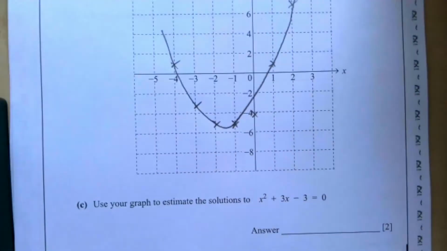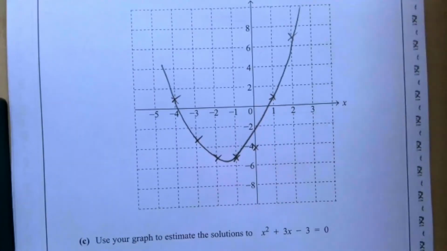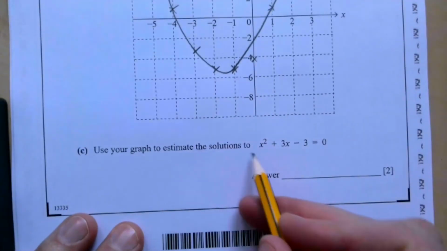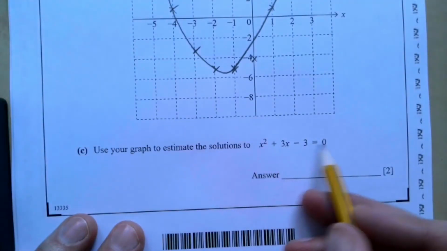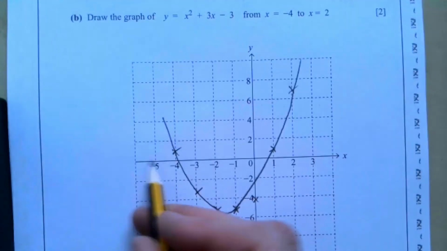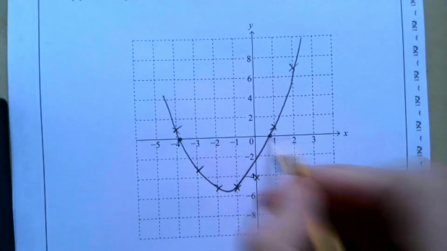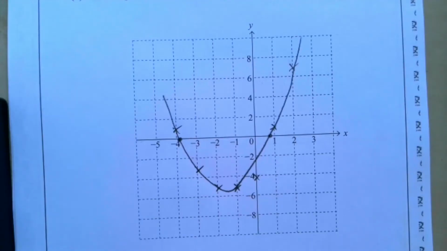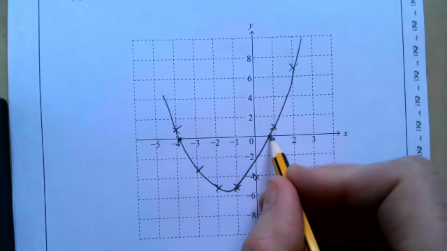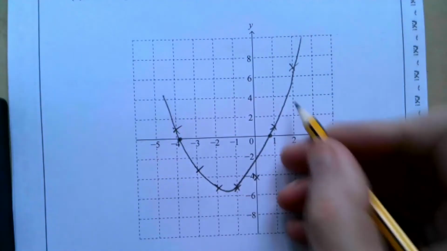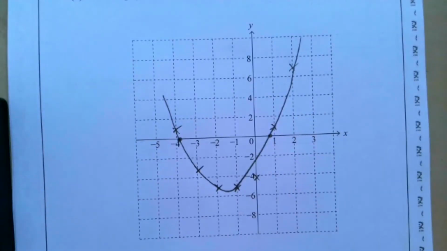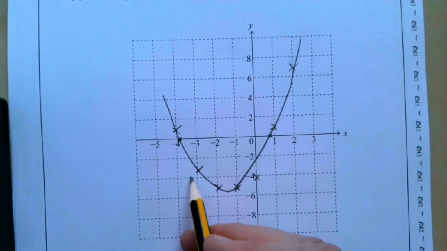Rough there. So we have something like that. It's not a great curve, but you get the idea. Use your graph to estimate the solutions to x squared plus 3x minus 3 is 0. See, they've exchanged the y for a 0. So it's going to be this line here, and it's this point here, and it's this point here. So I reckon that's 0.8 and minus 0.8. It's supposed to be symmetrical despite how badly I've drawn it. And so we have that.